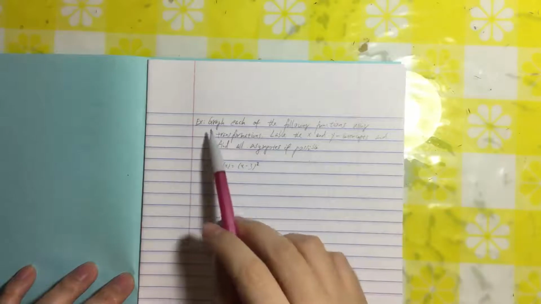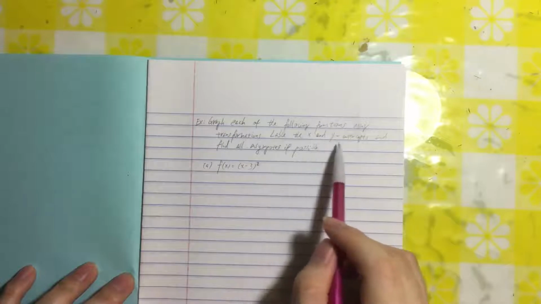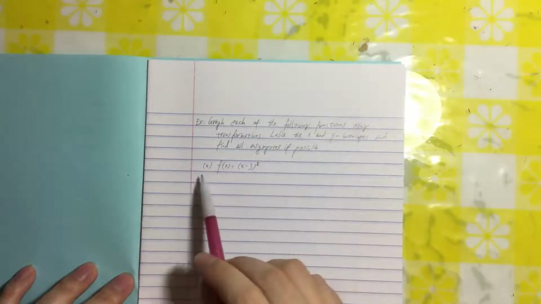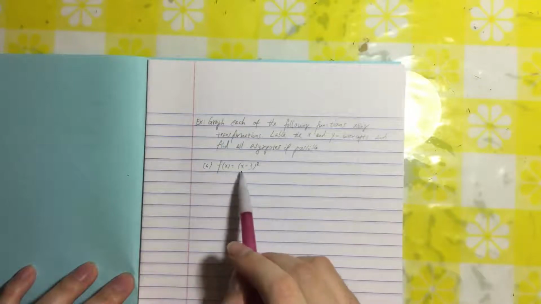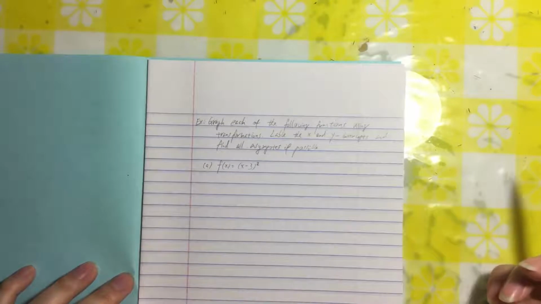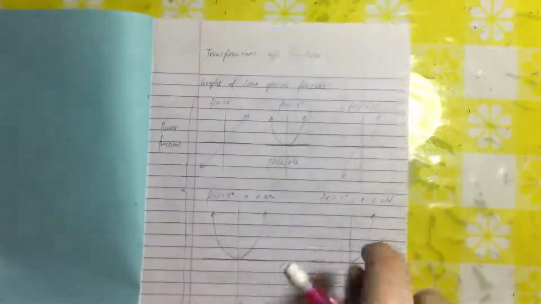Next example, graph each of the following functions using transformations. Label the x and y intercepts and find all asymptotes if possible. Part A, f of x equals x minus 3 squared. How do we graph this function? In order to graph this function using transformation, we need to memorize some special functions.